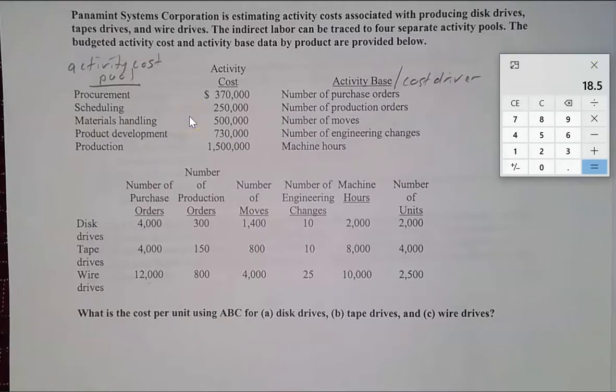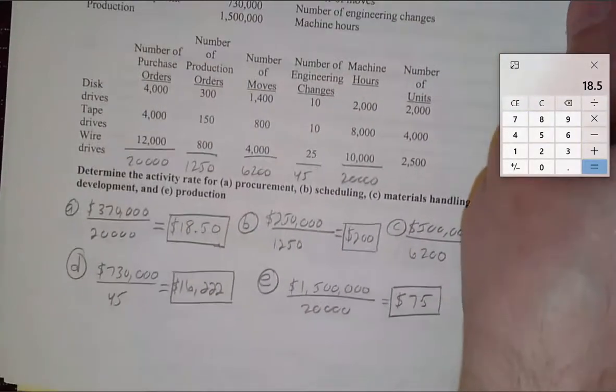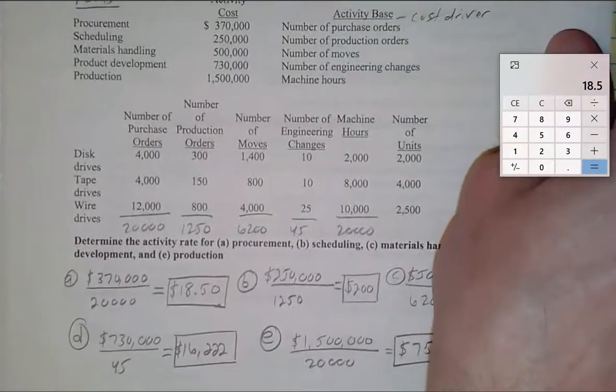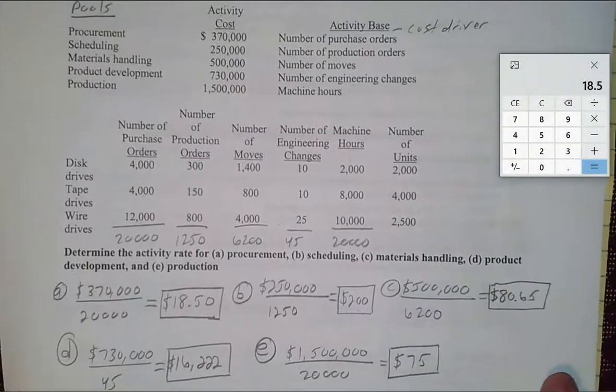Okay, so I showed you how to do one. I highly recommend, if you haven't seen the other video, that you watch it prior to watching this video. Okay, because I'm not going to go through and show you how we came up with all of those 5 activity rates. Well, actually, in a way I am, because I'm going to flip this paper over and show you how we did it, essentially.